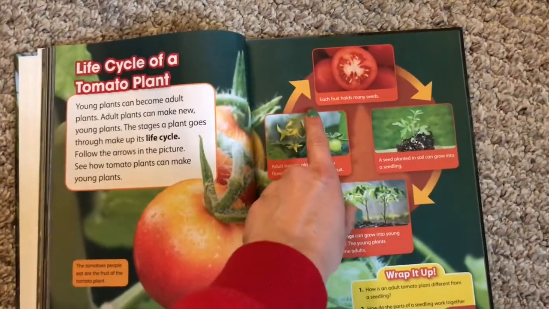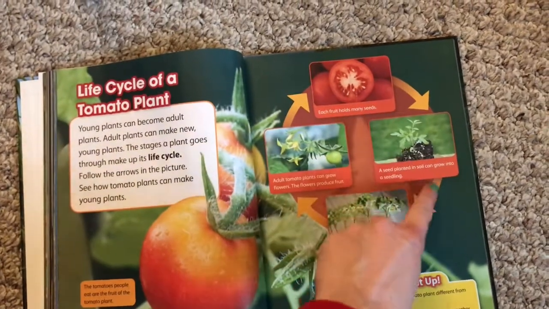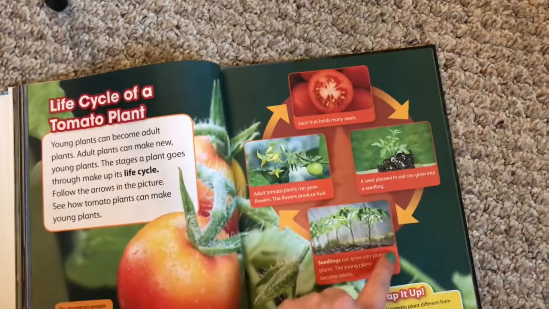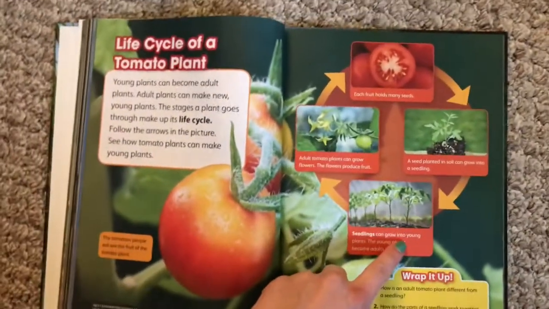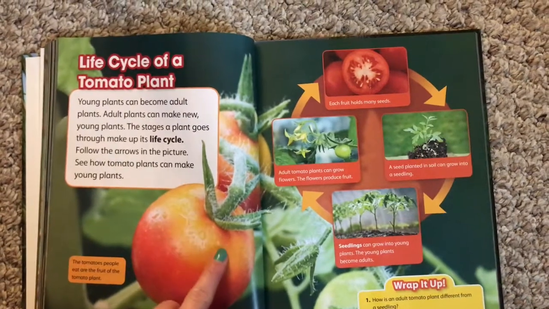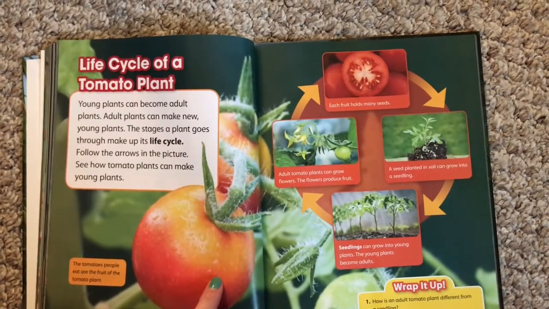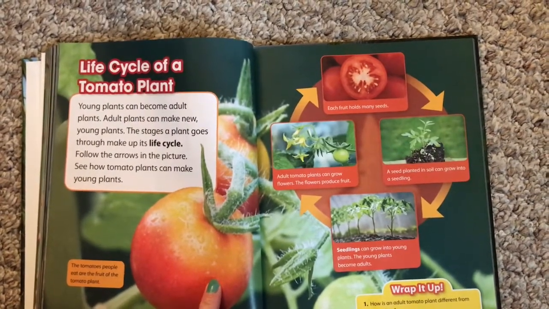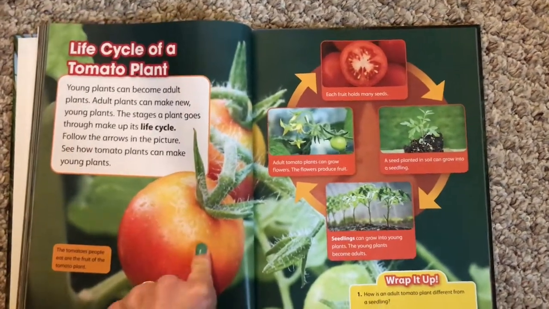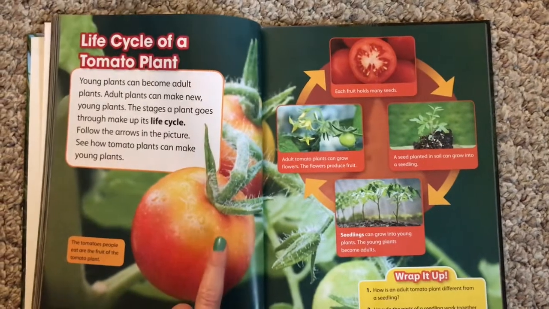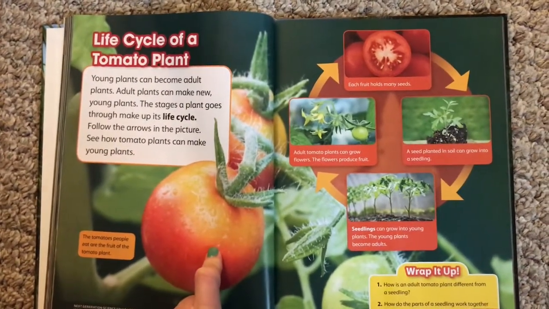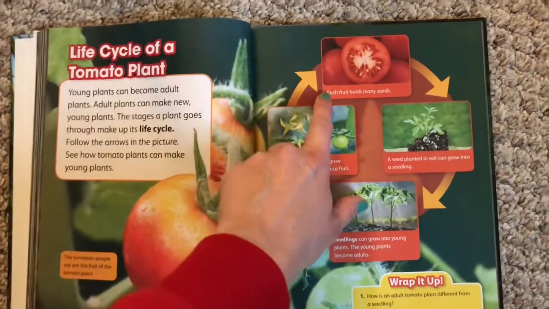Okay, a life cycle is a pattern that happens over and over again in the same order. Okay, it's called a life cycle. The life cycle of a plant. And here's, like I said, a big tomato, and it says the tomatoes people eat are the fruit of the tomato plant. So tomatoes are actually a fruit, not a vegetable, and hope you remember what's inside of most fruits. If you said seeds, you are right.